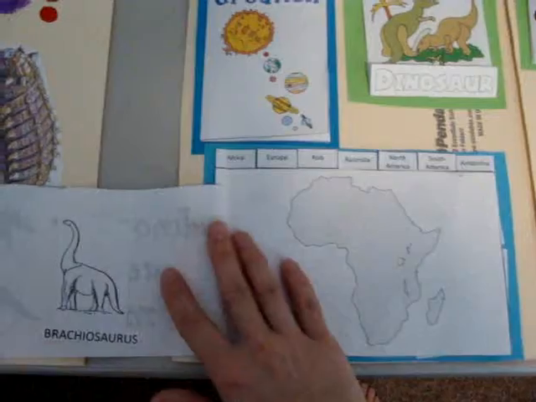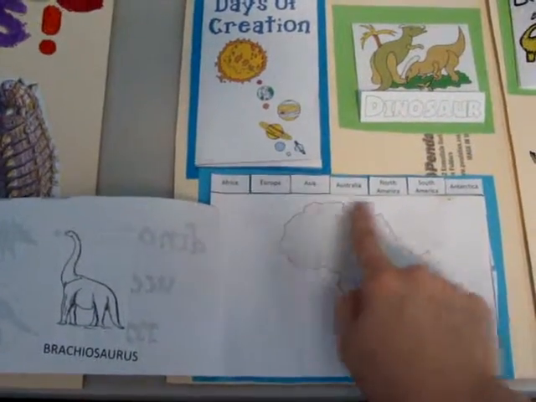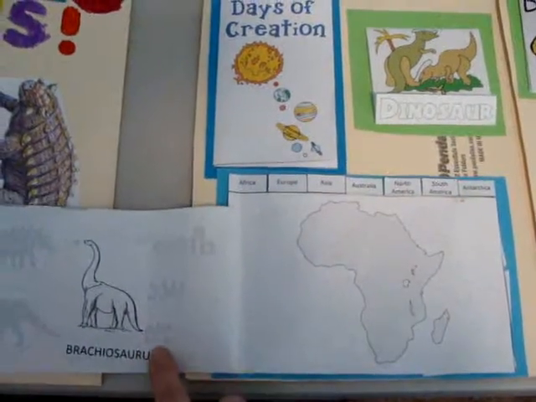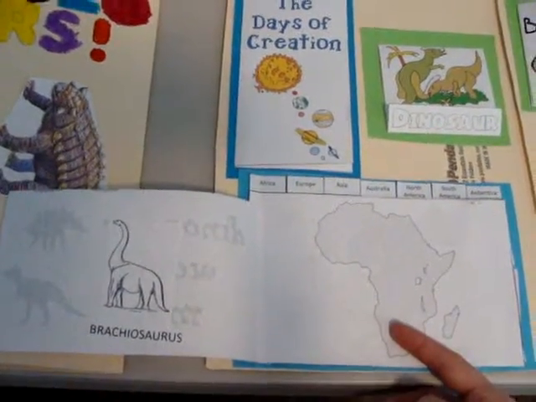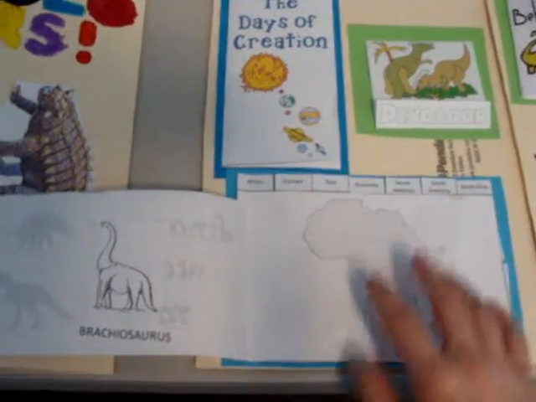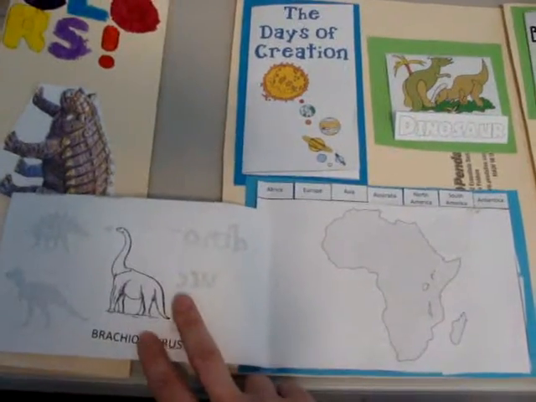Dinosaur World Map was really neat because it gives a picture of the continent, labels each continent, and then it has a dinosaur that has been found on the continent. For this, I went ahead and did this part on my own, and then I kept the dinosaurs separated.